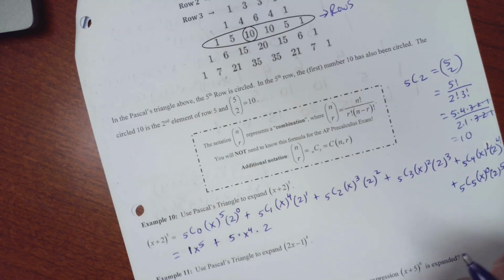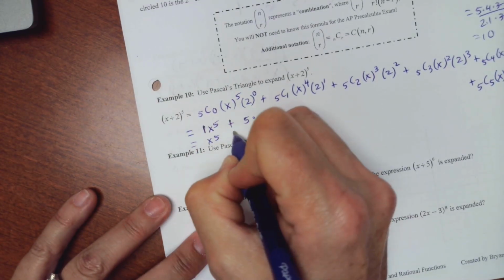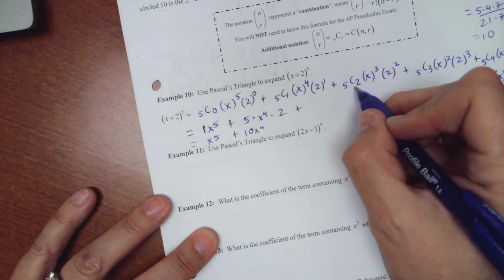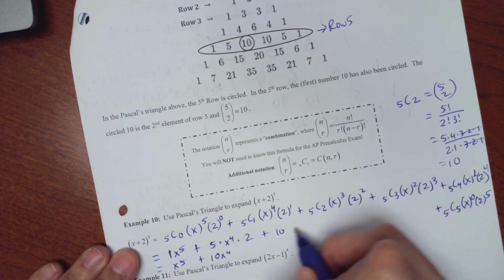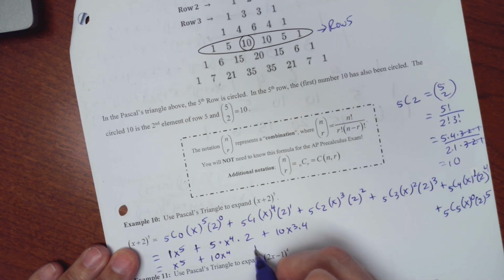All right, so let's keep track of what we're doing here. So this is going to be x to the 5th plus 10x to the 4th. All right, plus, now I'm going to have 5 choose 2, which is 10, up on my list right here. So 10 x to the 3rd times 4. So that's going to be 40x to the 3rd.